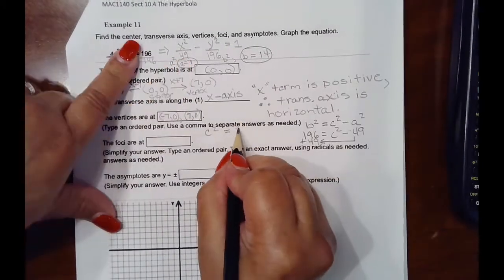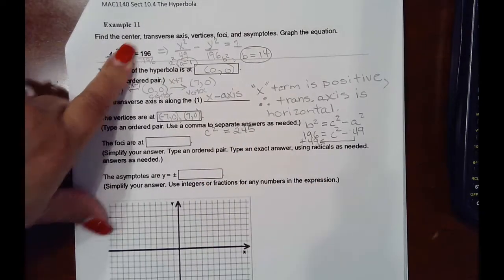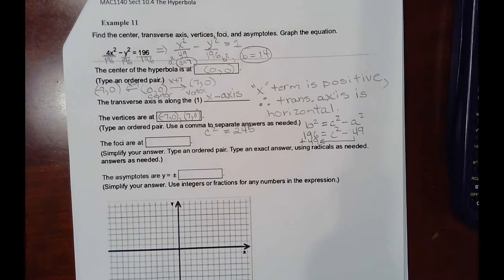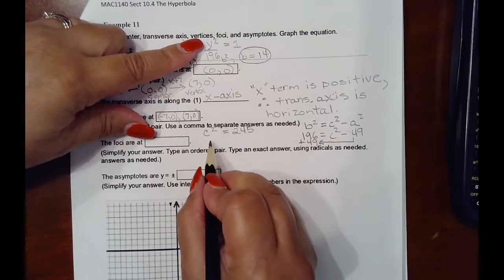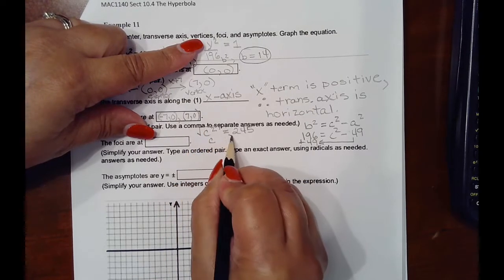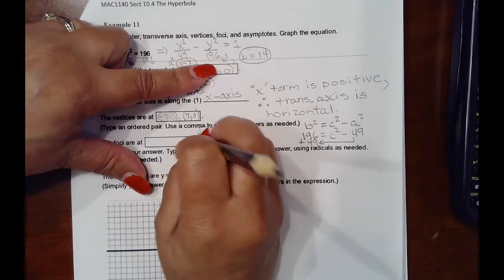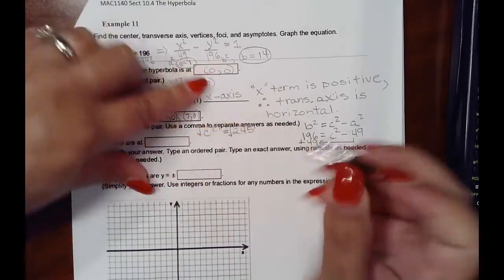Okay, so this is 245. And you actually have to give exact values on that foci. So this C value, we need to know what the C value is. So we're going to take the square root here. So we need to know how this breaks down so we can give exact values.